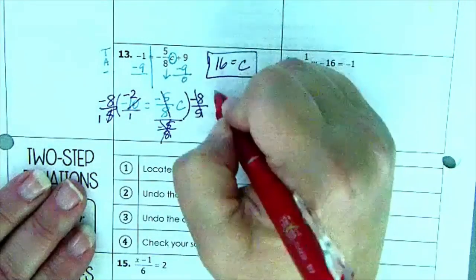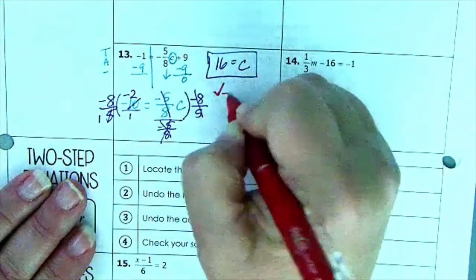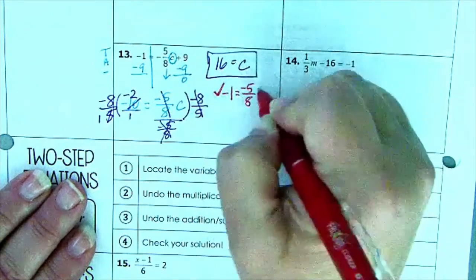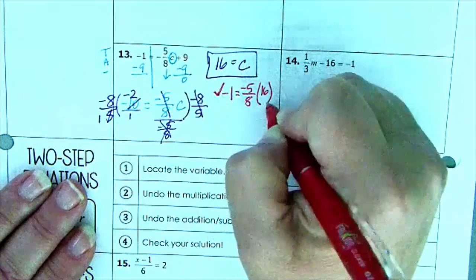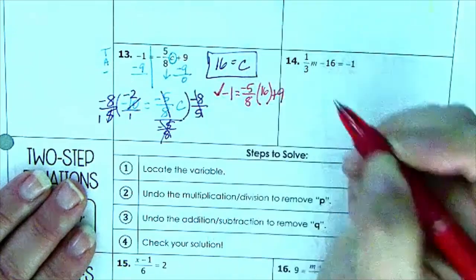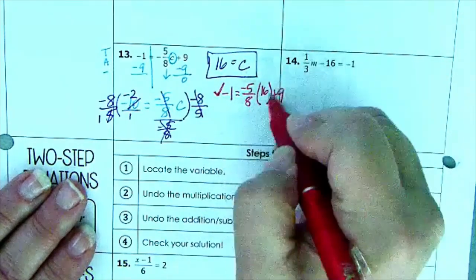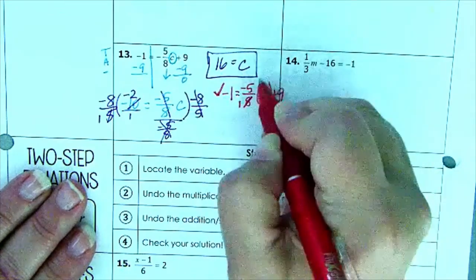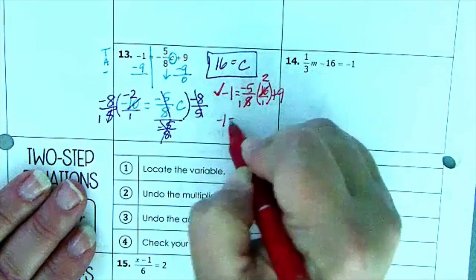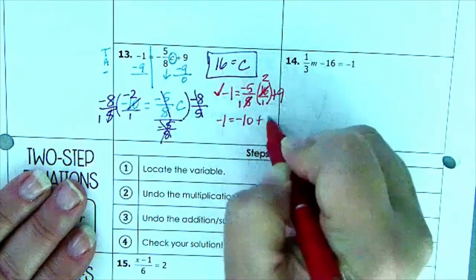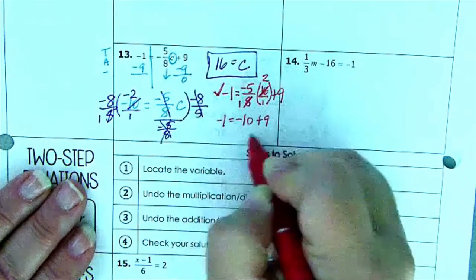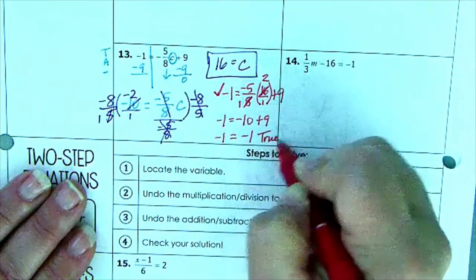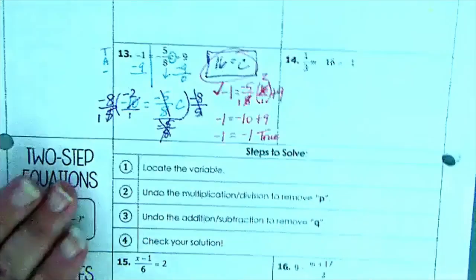To check, we would plug in. So I would have -1 equals -5/8 times 16 plus 9. And now I have to simplify this side. When I do this, 16 over 1, 8 goes into 8 one time. 8 goes into 16 twice. So this is going to become -1 equals -10 plus 9. -10 plus 9 is -1 equals -1. This is true. So therefore, this is the correct answer.